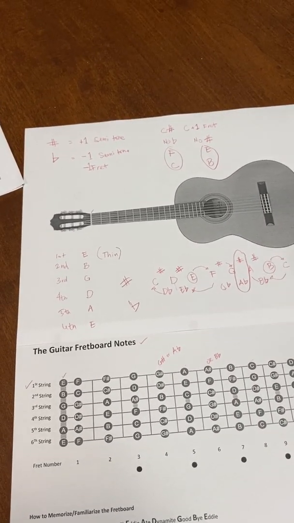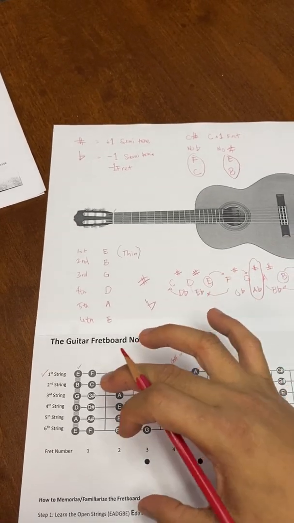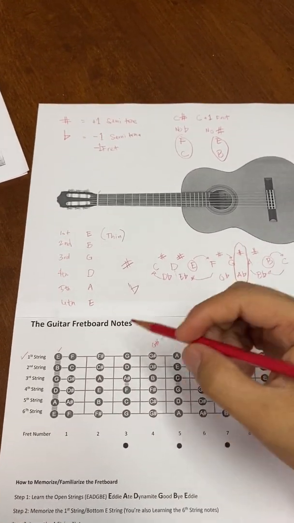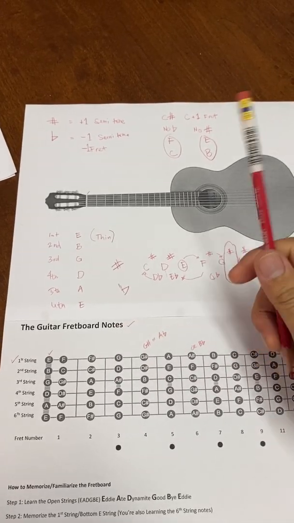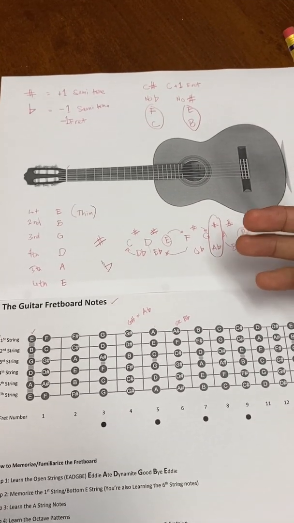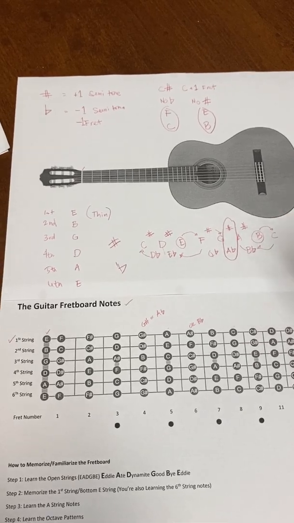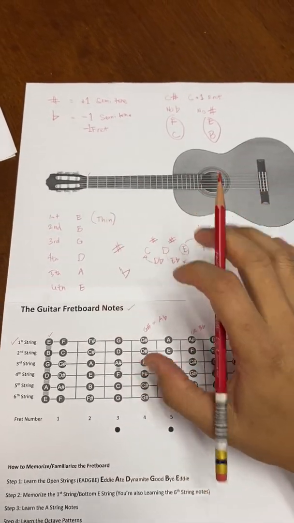So now you know how to understand the guitar fretboard notes. And this knowledge is very important in learning how to read music and also how to play it on the guitar.